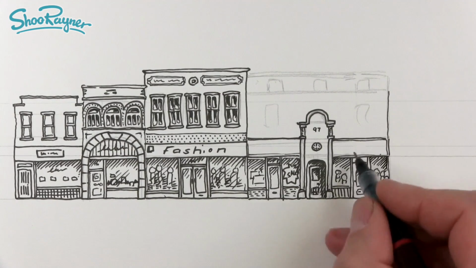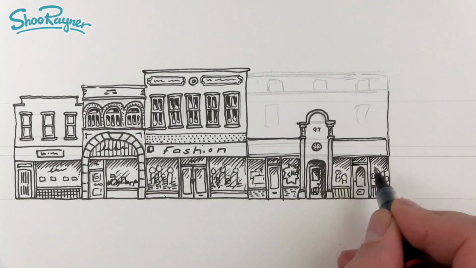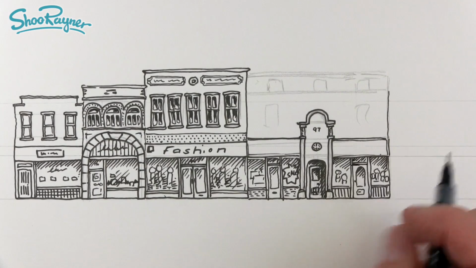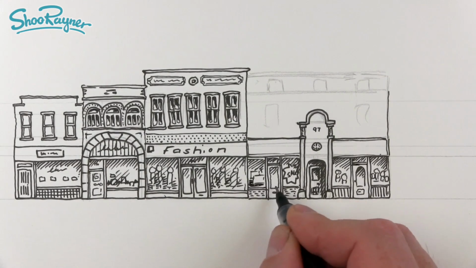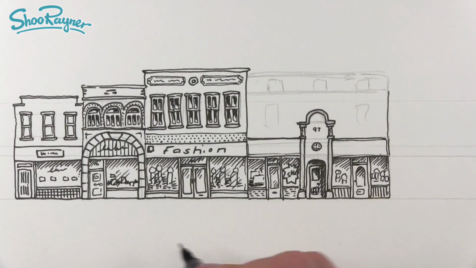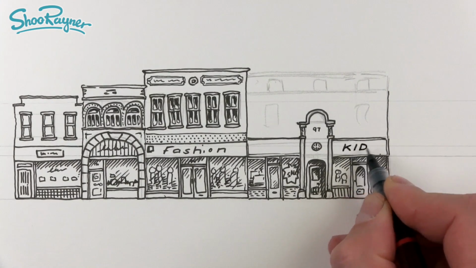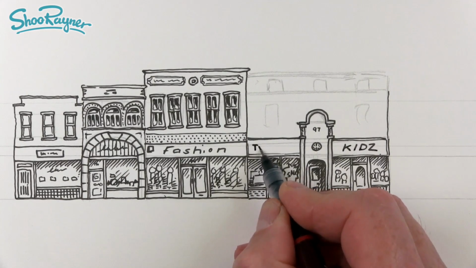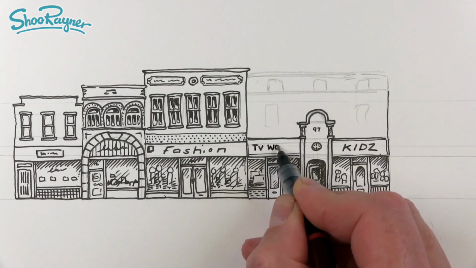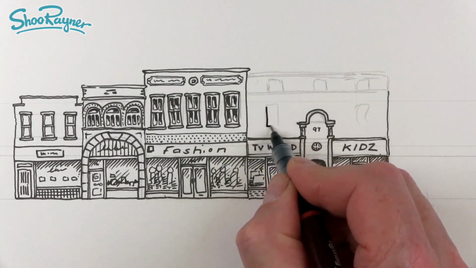It's amazing how often I think people get hired because there's just a scrappy piece of paper in the window saying, a shop assistant required. But if there aren't any shops, there aren't going to be shop assistants required, unfortunately. Let's call that Kidz and TV World. And then up above we're going to have these windows.